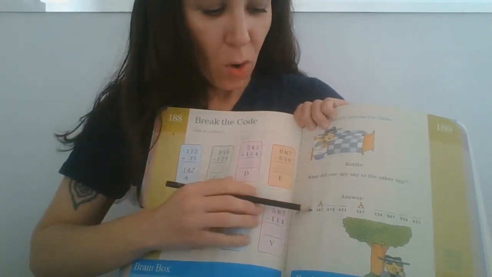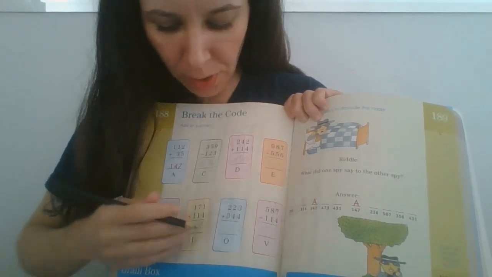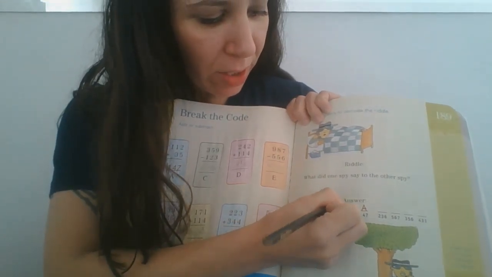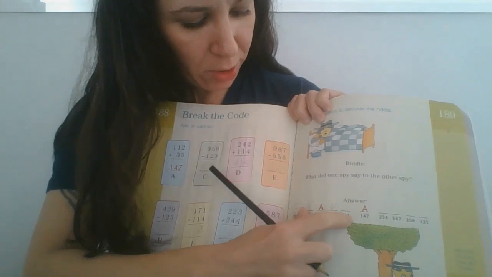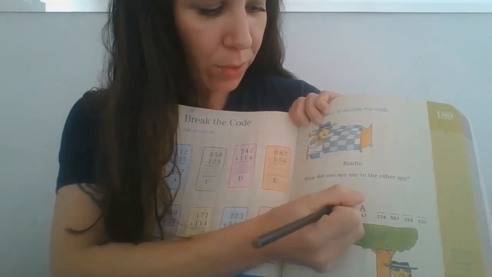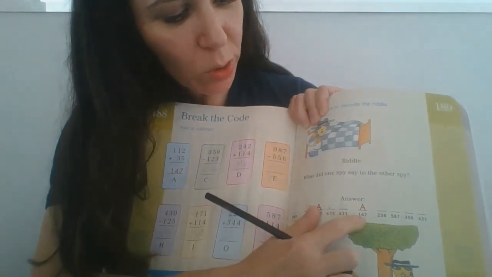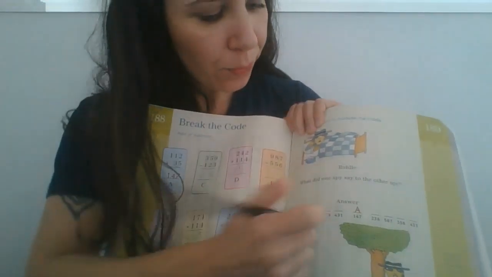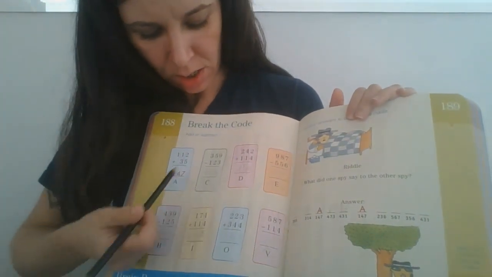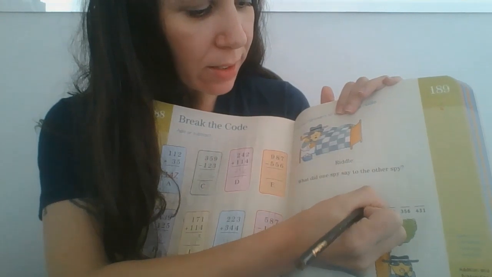Now, 147, we already know that is A. 473. 473 is letter V. So I am going to put the letter V in here. 431 is letter E. So I will put the letter E in here. Then we have another 147. That is letter A. Is already here. The next number is 236. 236 is letter C. Okay, so I am going to put the letter C in here.